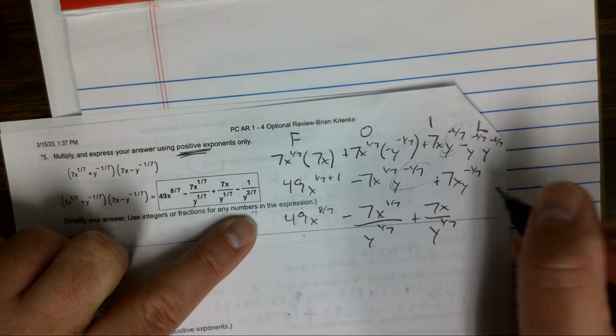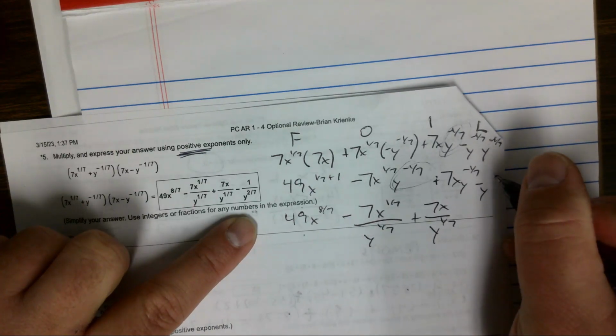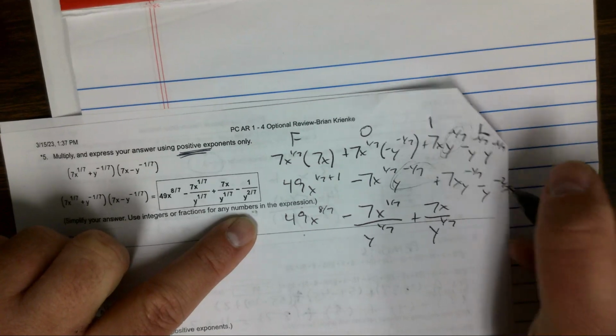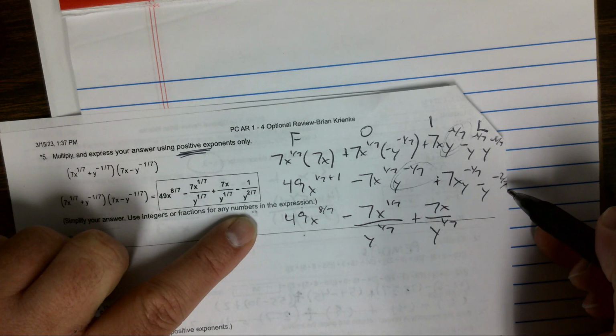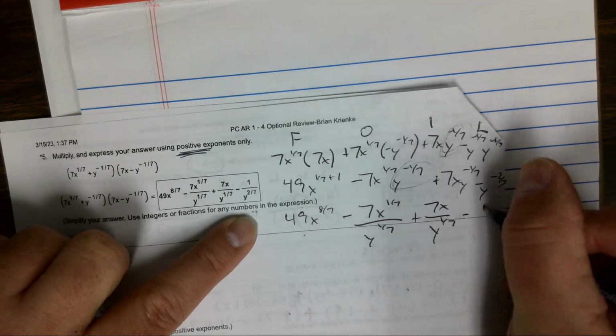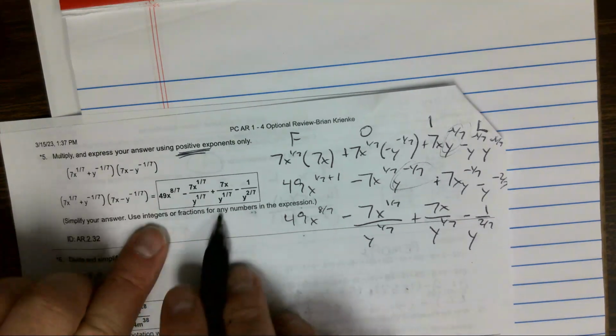And for the last part, you have to do y to the negative 2/7, because negative 1/7 minus 1/7 is negative 2/7, and that's just going to be positive over here. So that's what you want.